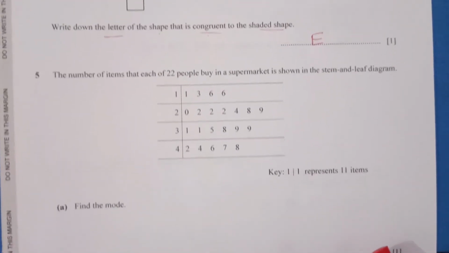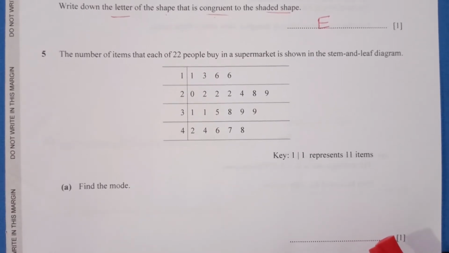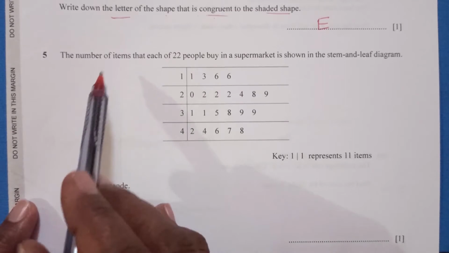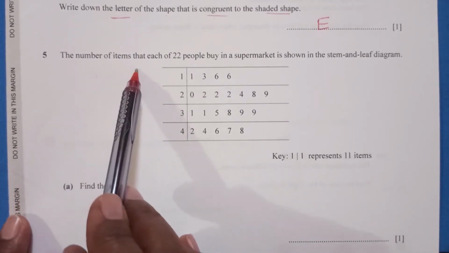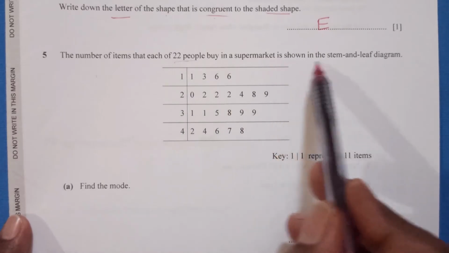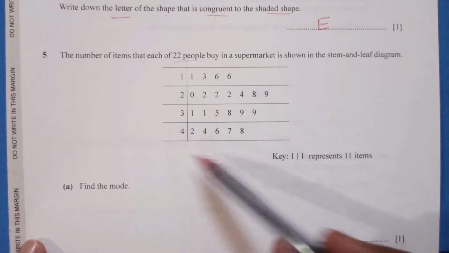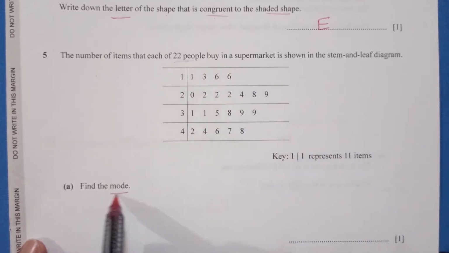Now number 5, you can see here a stem and leaf diagram. The number of items that each of 22 people buy in a supermarket is shown in the stem and leaf diagram. So here is the information. Find the mode. What is the mode?